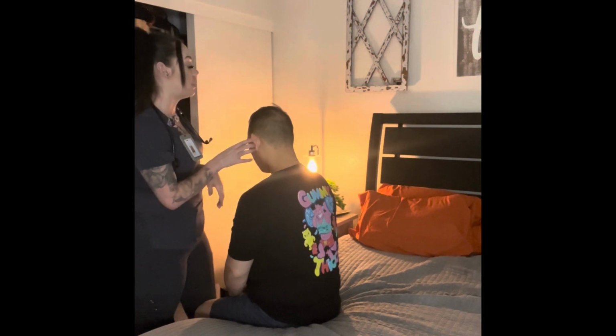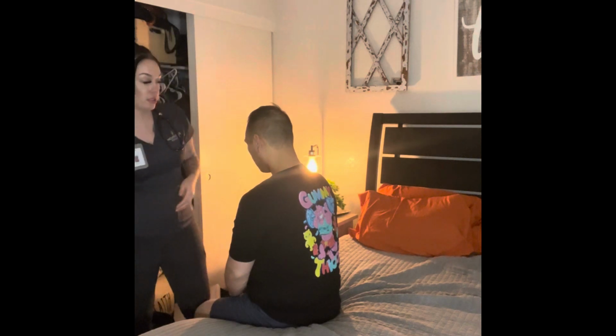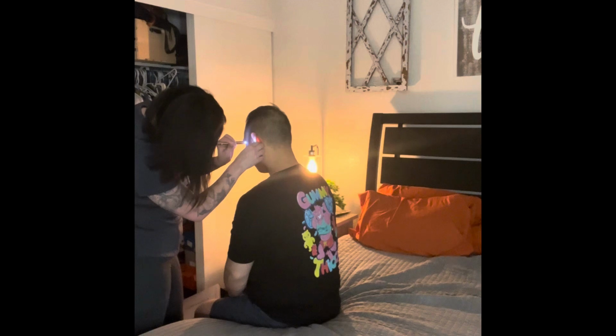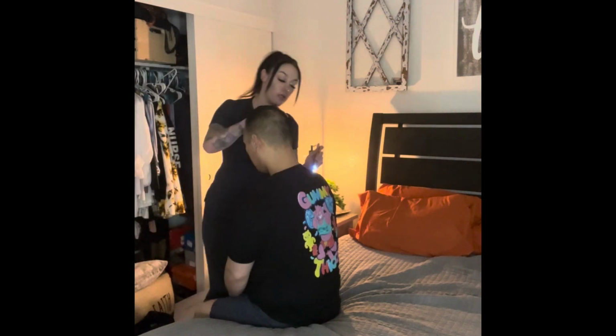I will check behind the patient's ears. Okay, no skin breakdown noted behind the ears. I will be assessing in each eardrum. Okay, left eardrum is clear. Right eardrum is clear as well.